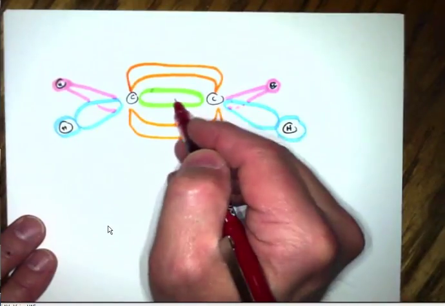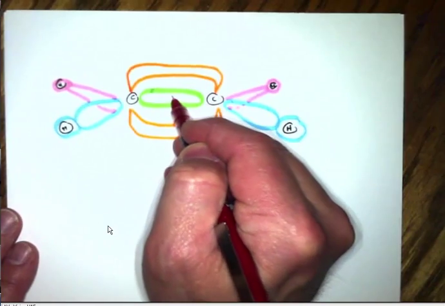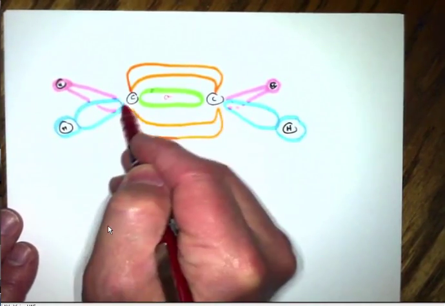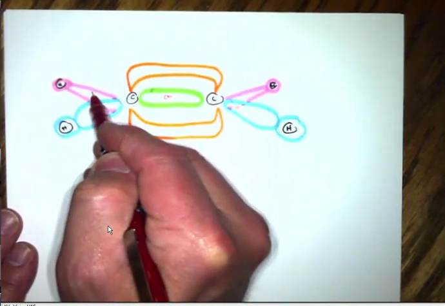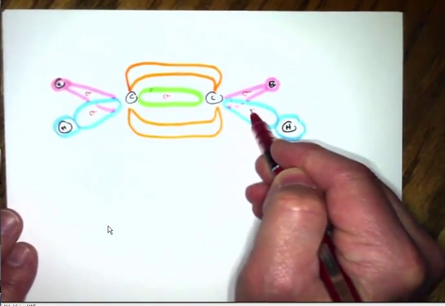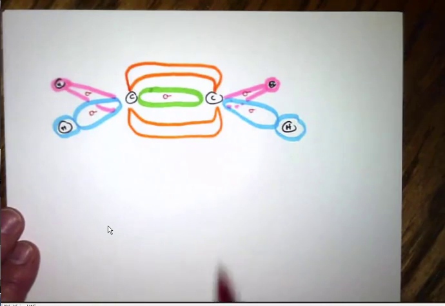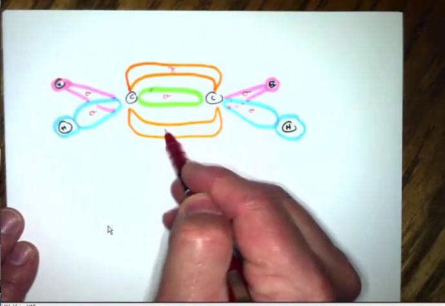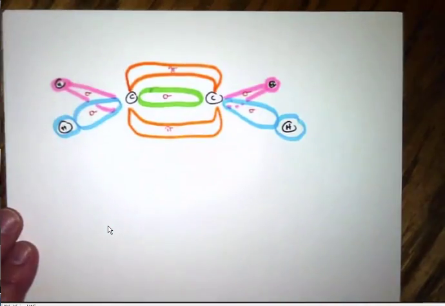Okay? So this bond between the 2 nuclei here is a sigma bond. This bond between the 2 nuclei is a sigma bond. This one's a sigma bond. This one's a sigma bond. And this one's a sigma bond. Okay? This is a pi bond, and this is part of the same pi bond.